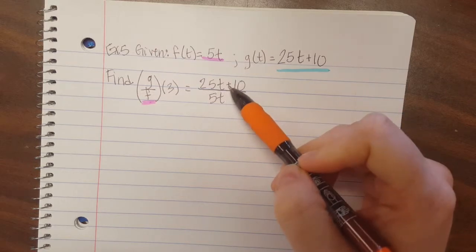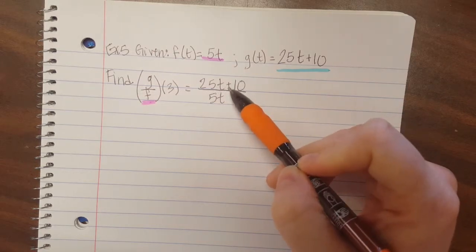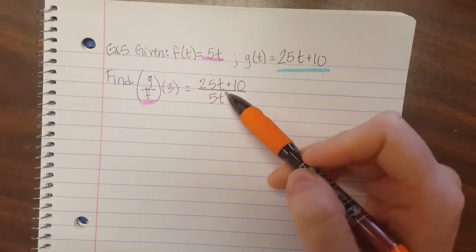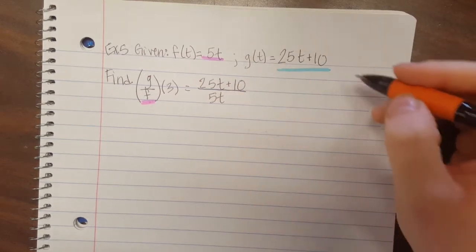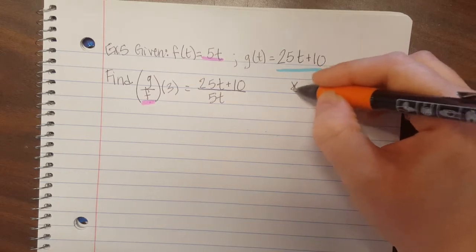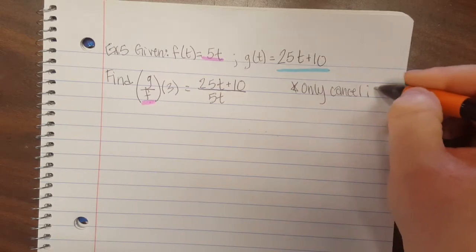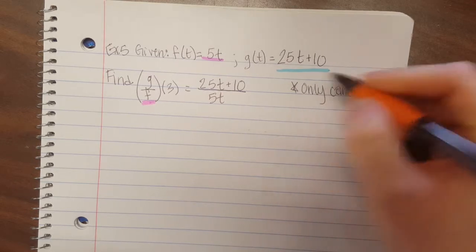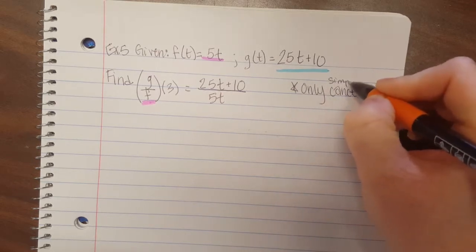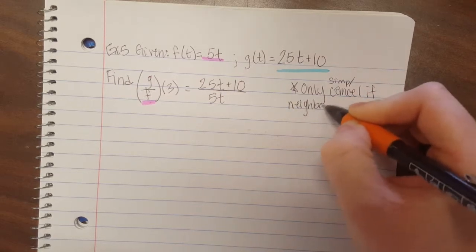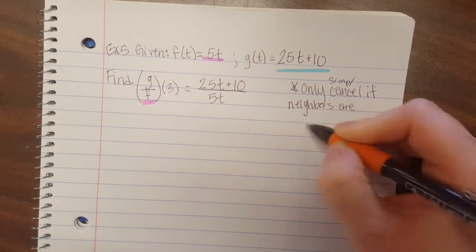Now be careful. If neighbors are being added or subtracted, you cannot just cancel. That's illegal. You can only cancel, or even simplify, if neighbors are being multiplied.